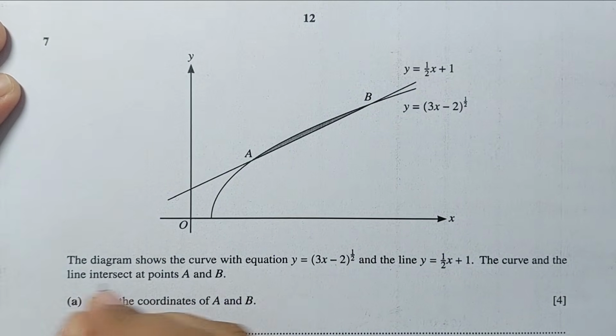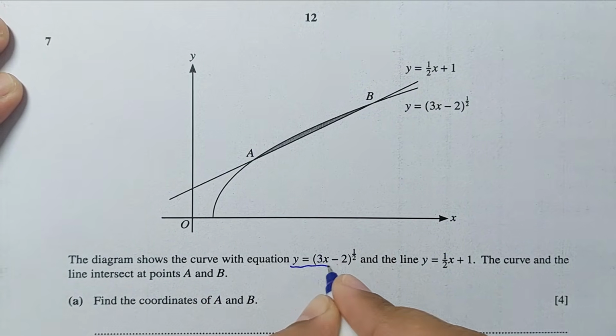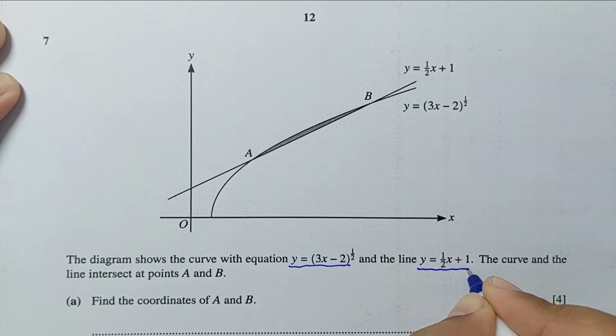Question number 7. The diagram shows the curve with equation and a line with equation.